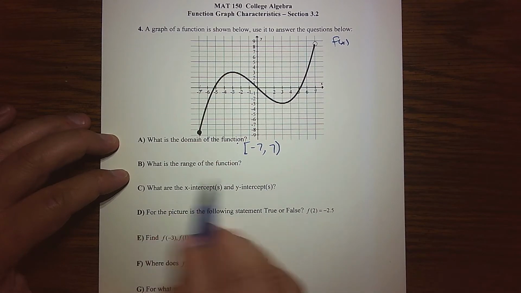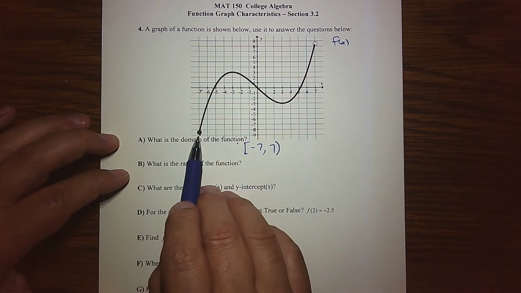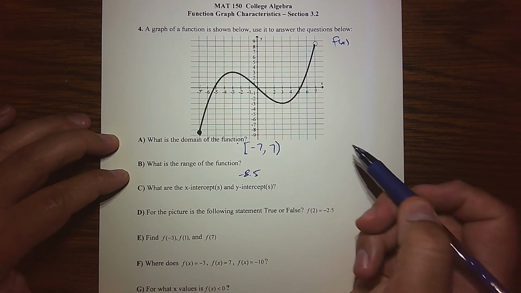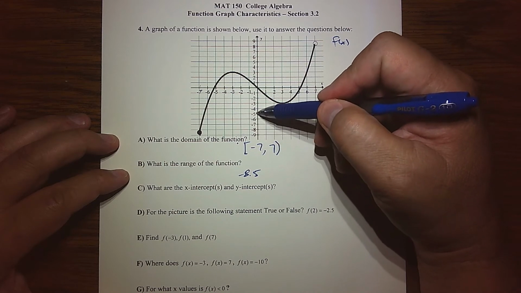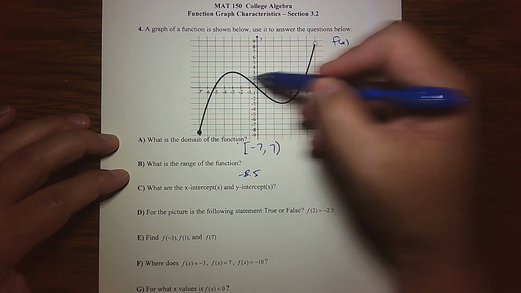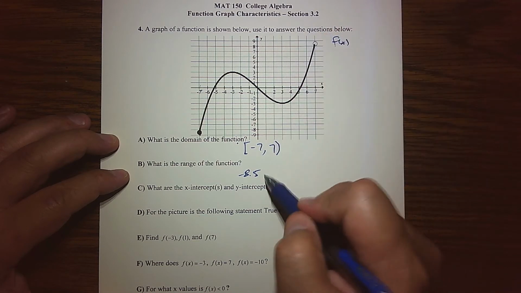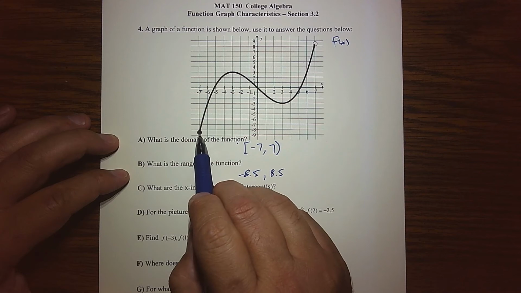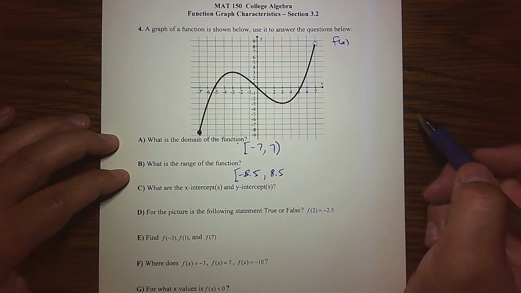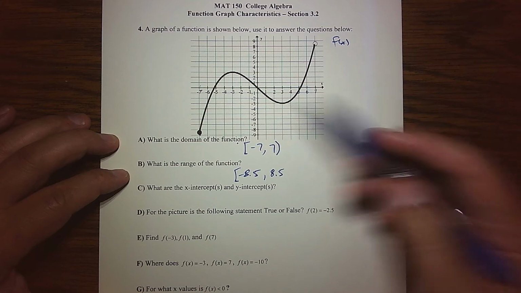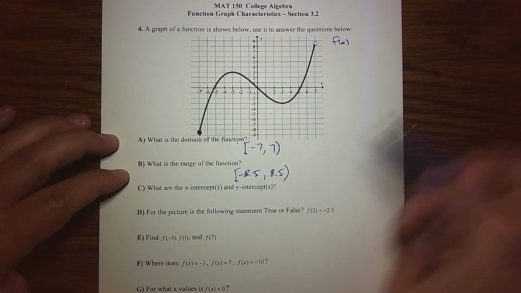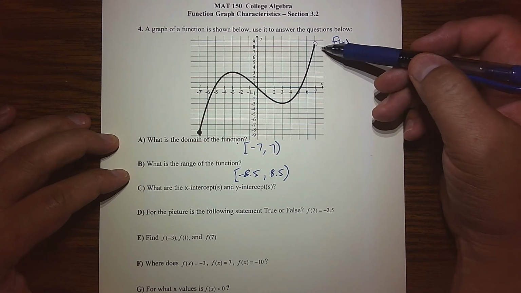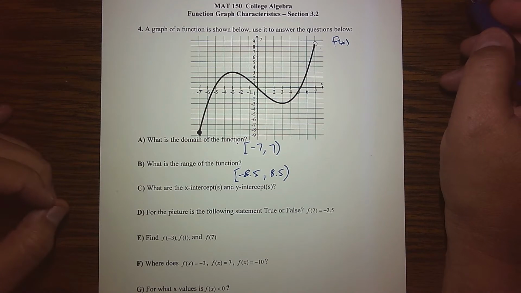What about the range? Well, that's my output, and it looks like our outputs start at about -8.5, and there are y values associated with the graph all along the way, up to about +8.5. But because of the closed circle here, -8.5 is actually in the range, right? -7 generates it. But 8.5 is not in the range because it's not actually generated by anything. So there is the domain and range.